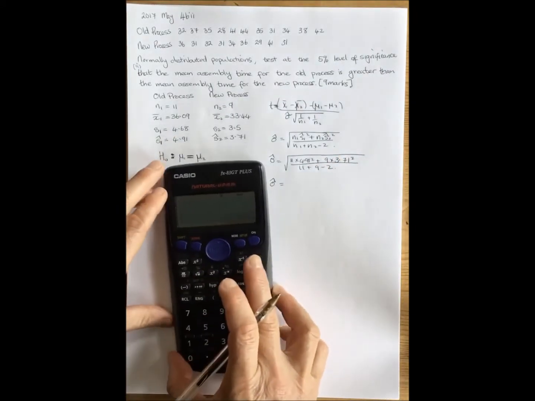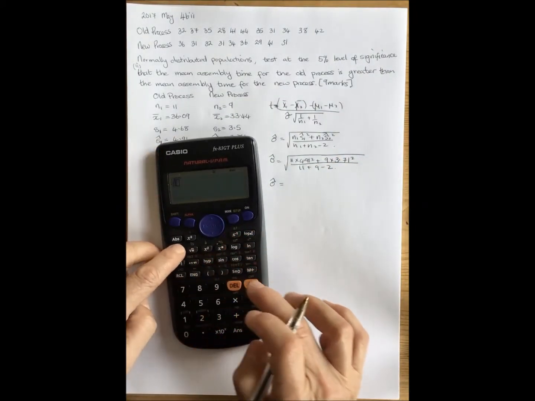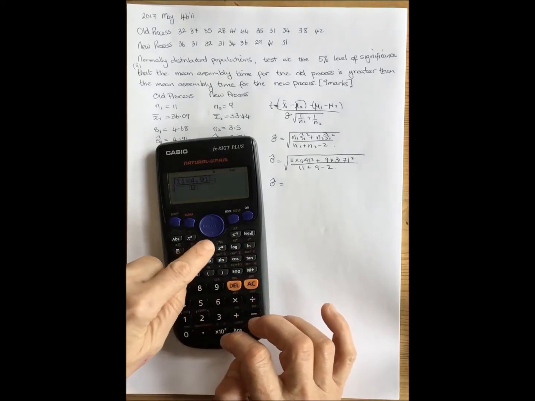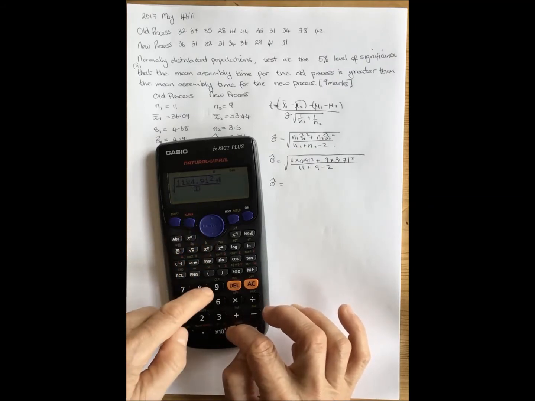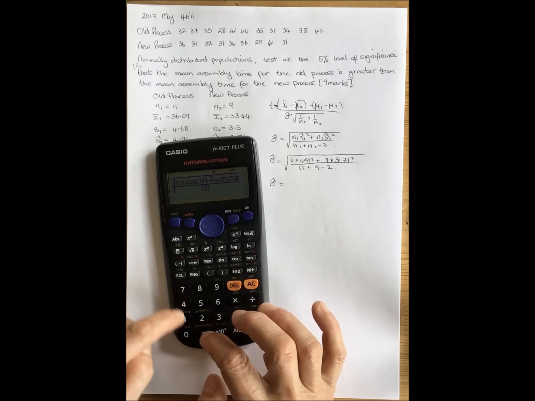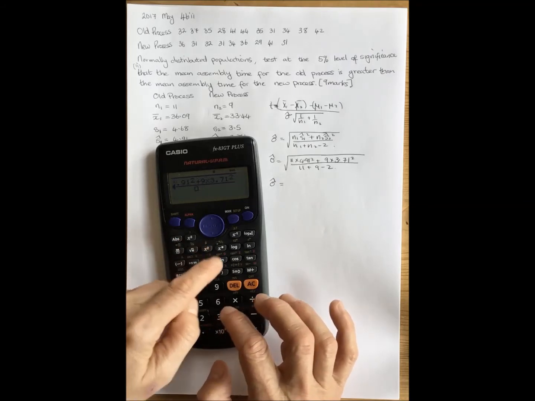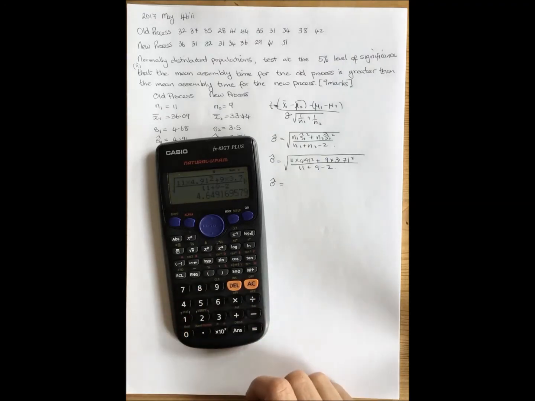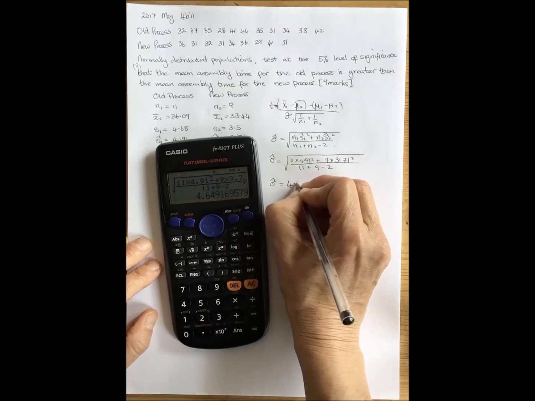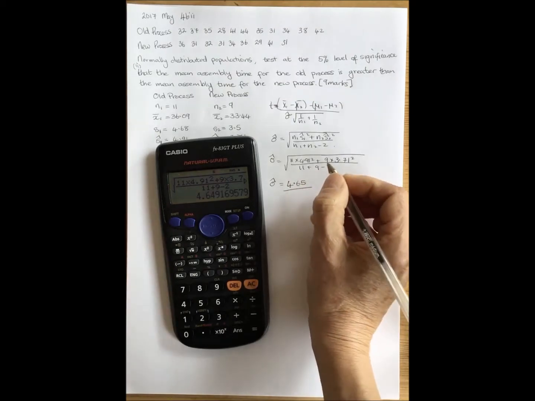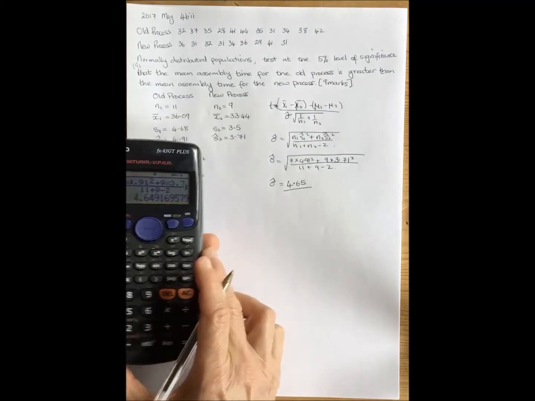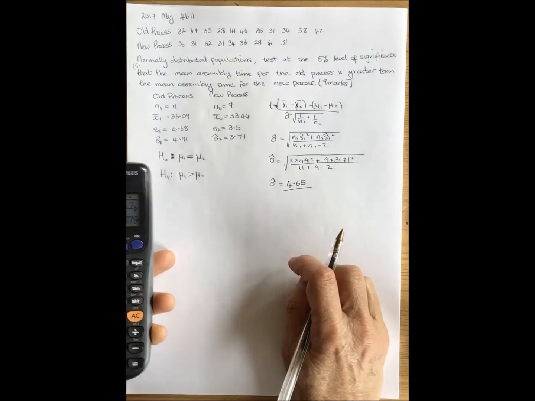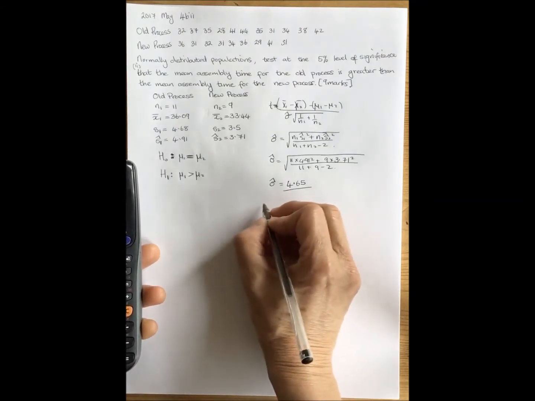On the calculator: square root fraction, 11 multiplied by 4.91 squared plus 9 multiplied by 3.71 squared, all over 11 plus 9 minus 2, equals 4.65. I'll just do it to 2 decimals because I've been doing everything to 2 decimals on this question. But you might have to do it for 3 decimals. It really depends. Okay, so then the next part now is to find T.